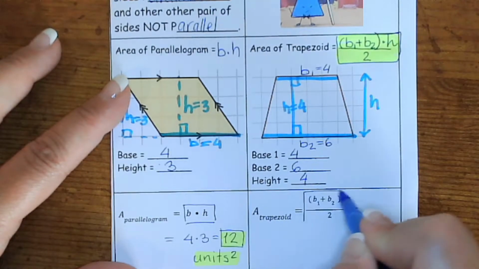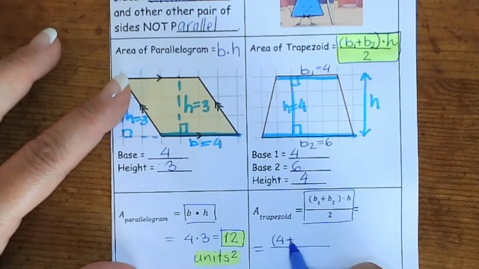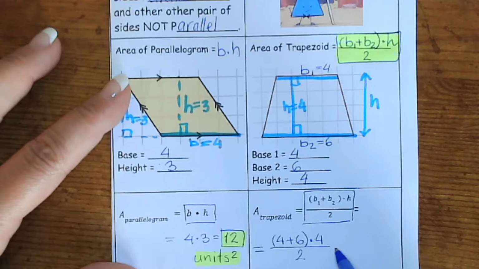So once we use this formula to find the area of the trapezoid, we substitute in our trapezoid base 1, 4, plus base 2, 6. Base 1 plus base 2 times the height, 4. Then divide by 2.